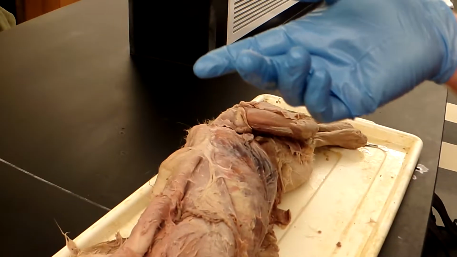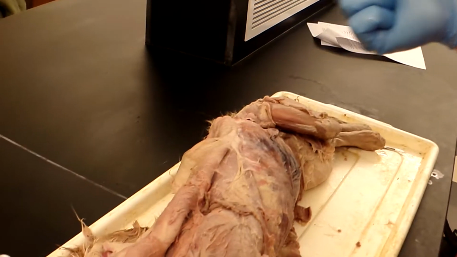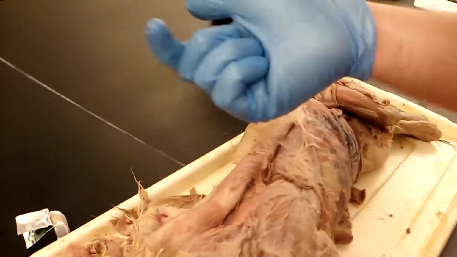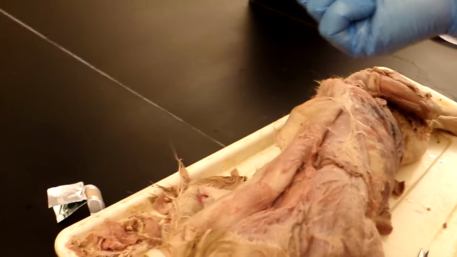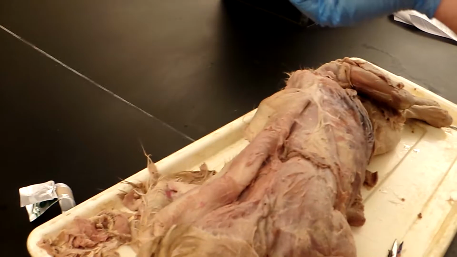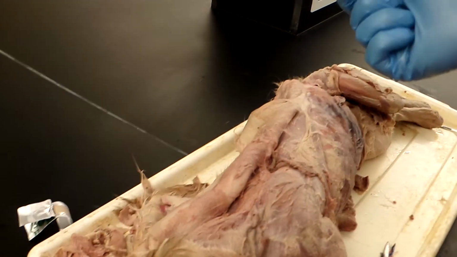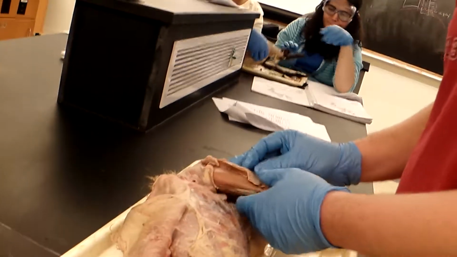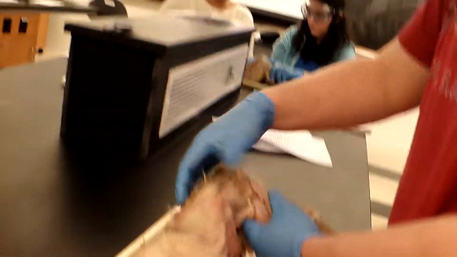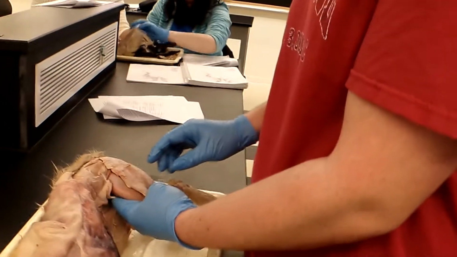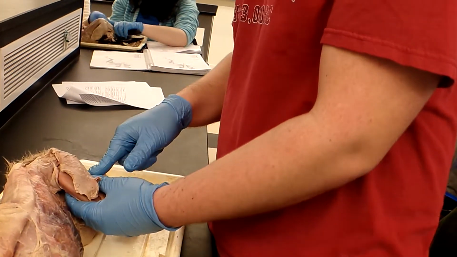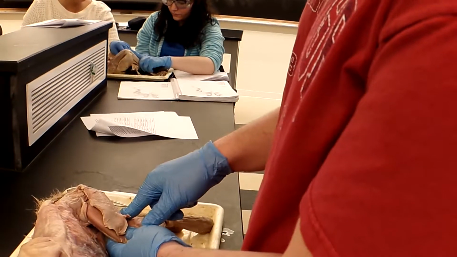Next is the biceps femoris, which is found here.